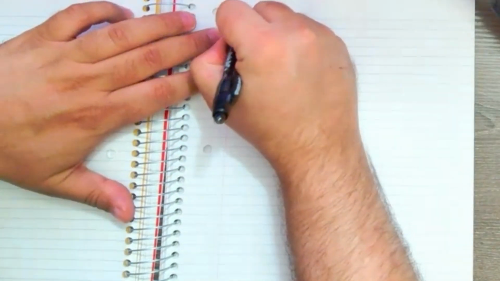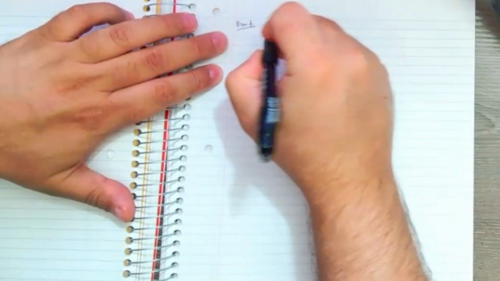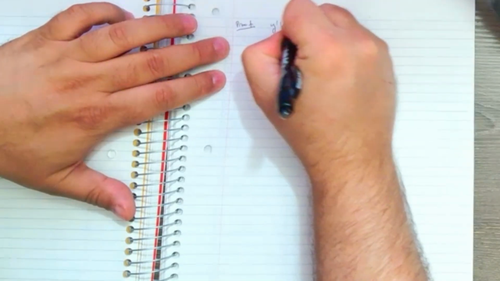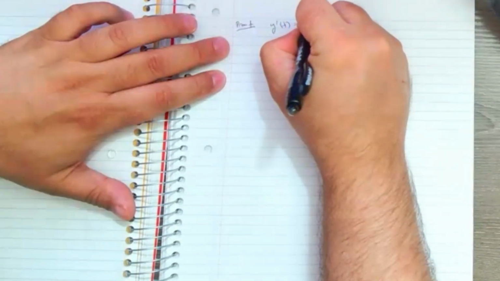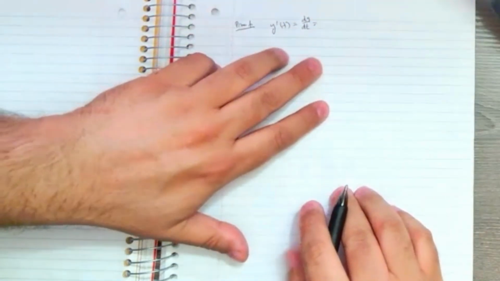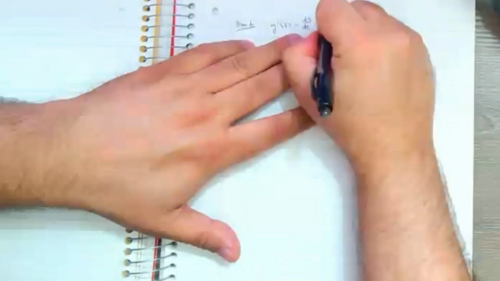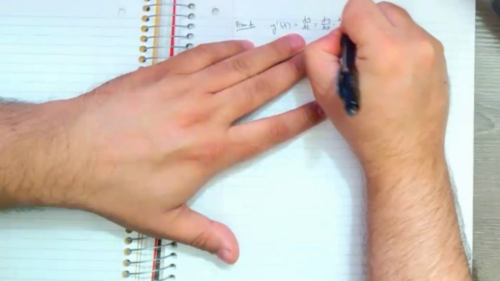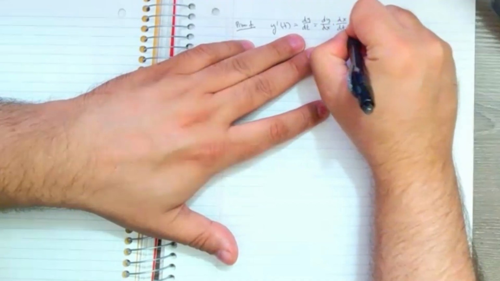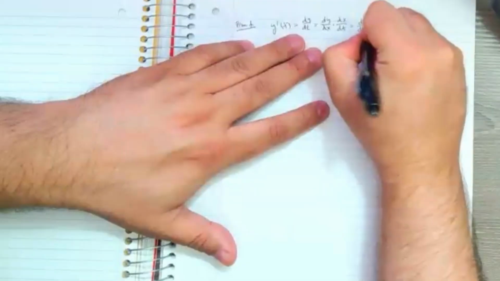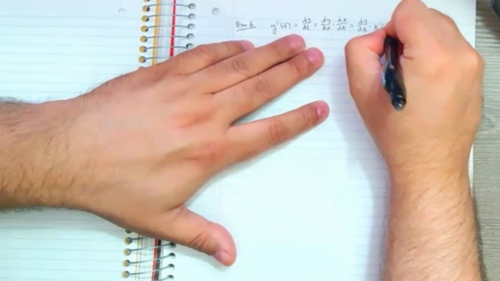So proof. y prime of t is the derivative of y with respect to t. Using the chain rule, this is the derivative of y with respect to x times the derivative of x with respect to t. And so this is the derivative of y with respect to x times x prime of t.